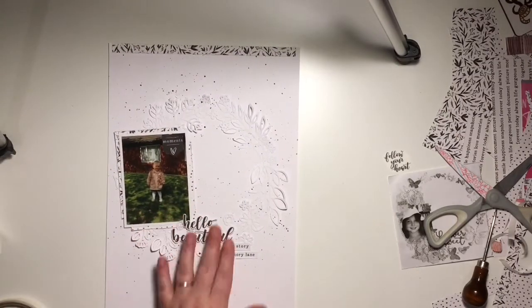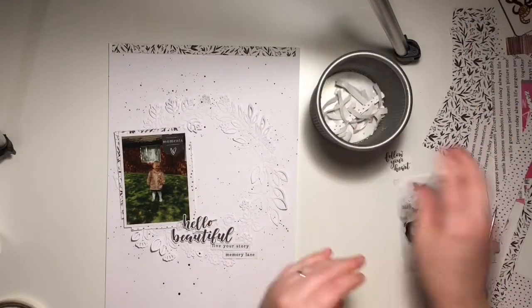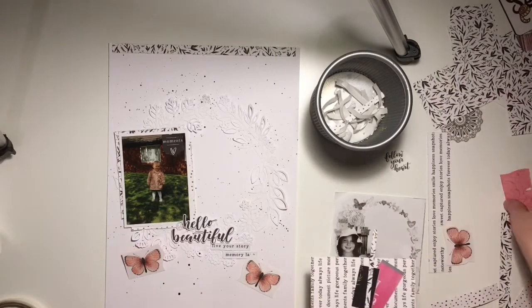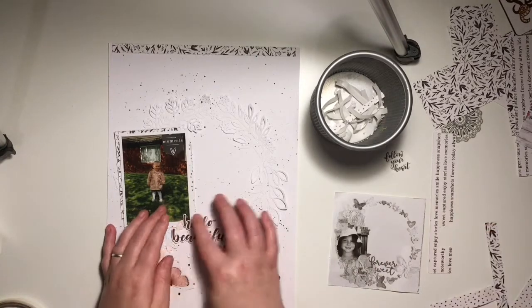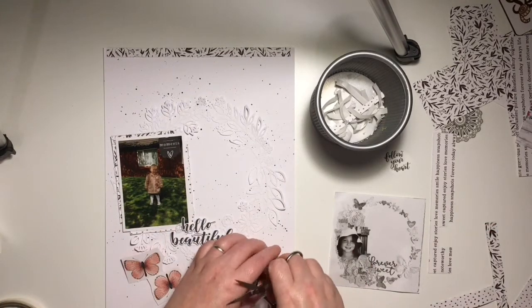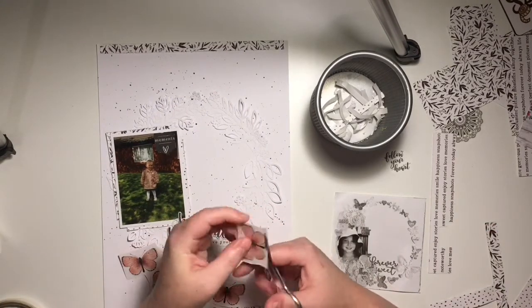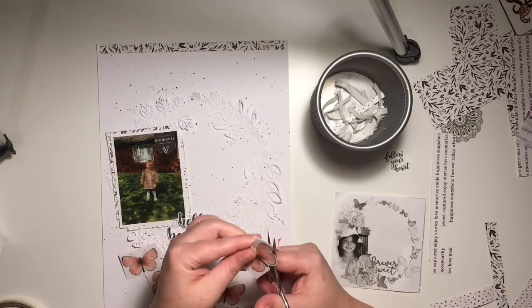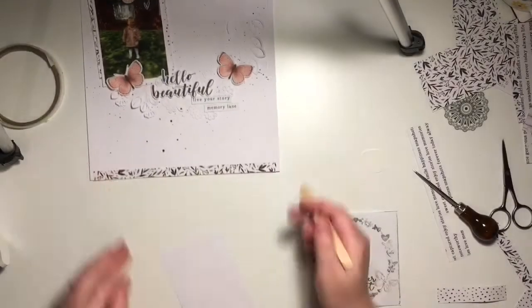So the photo that I'm going to be scrapbooking today, which I've already attached on, is just a really cute photo of my daughter Darcy. There is a story to go along with it, which is we were just out on a walk. I think we were walking back from town. It was a nice day, and we were quite close to home, and she'd spotted this patch of grass.